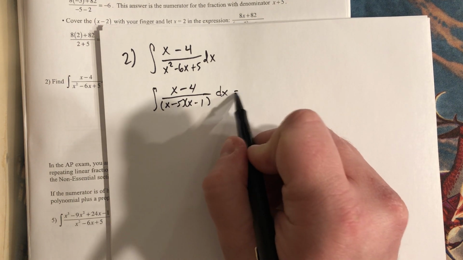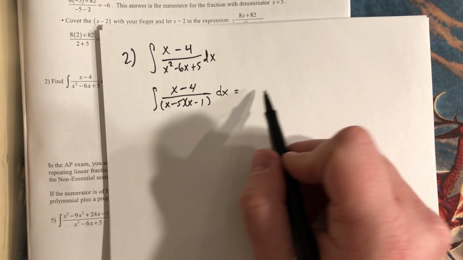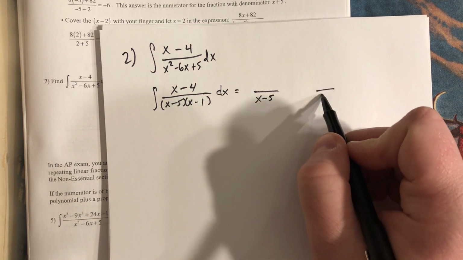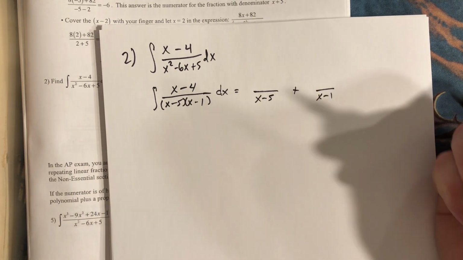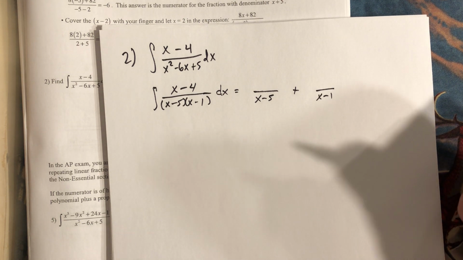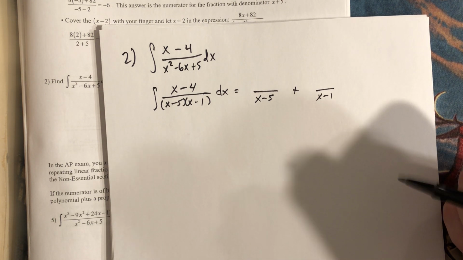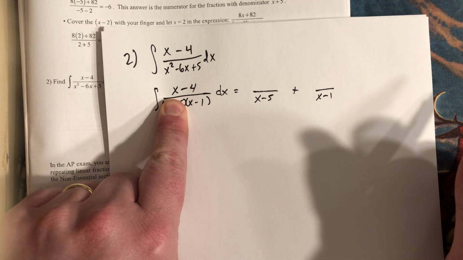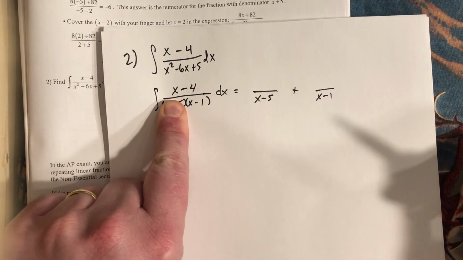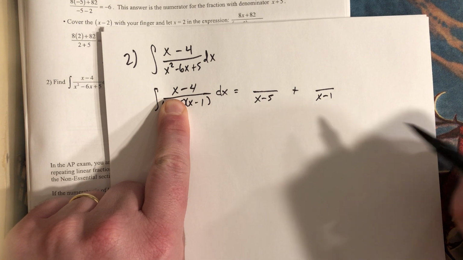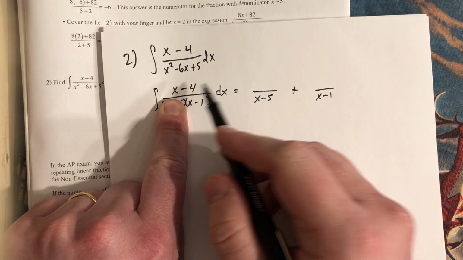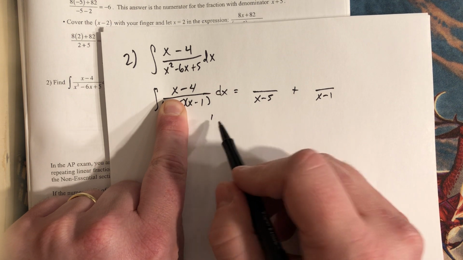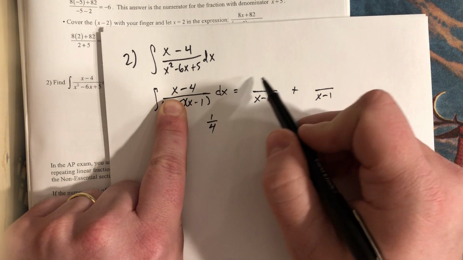So let's see. I'll cover up my x minus 5, and that means that whatever I get is going to go above x minus 5, and I'll plug in 5 to what I have left. So 5 minus 4 is 1. 5 minus 1 is 4.